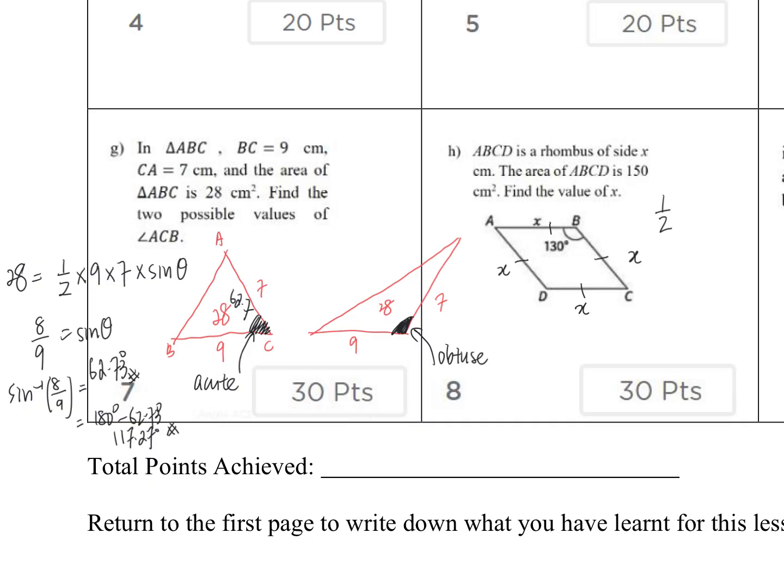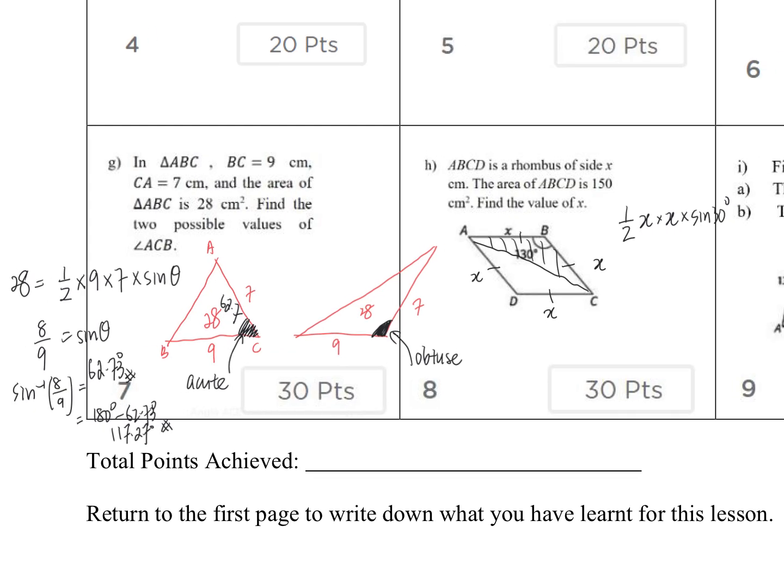Half times what? X times sine. Okay, but I'm only finding half of it. So the whole thing times 2, it should be equal to what? 150. Must you put the half or can just take out?